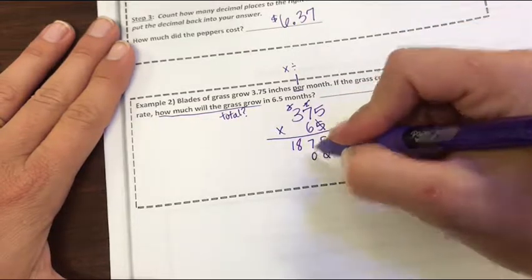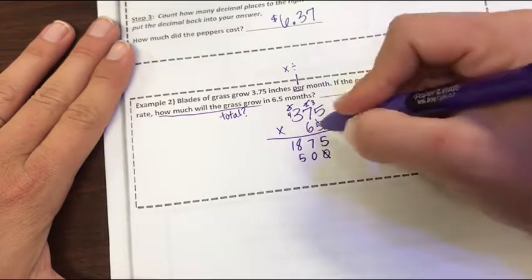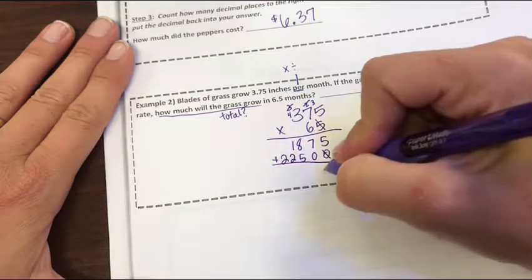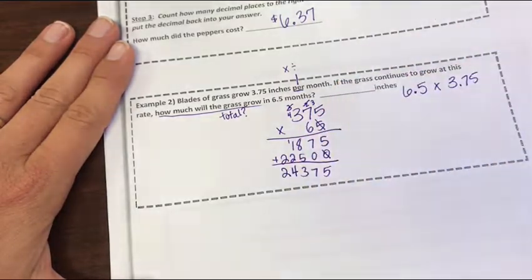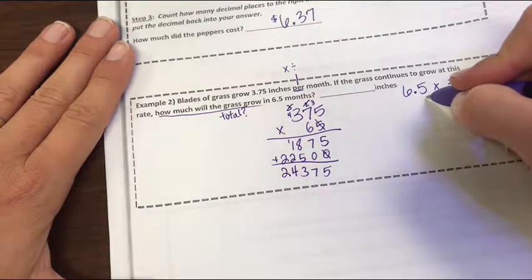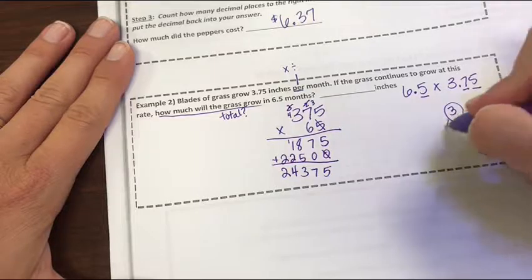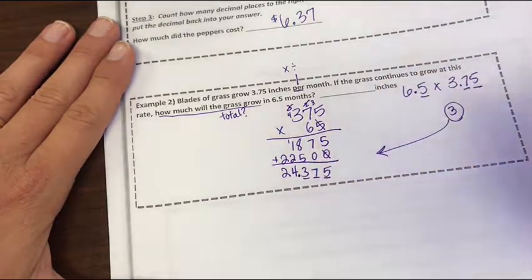6 times 5 is 30. 6 times 7 is 42 plus 3 is 45. And 6 times 3 is 18 plus 4 is 22. Add them together, and we get this number. Now let's count places to the right of the decimal. 1, 2, 3. So we're going to put 1, 2, 3 places to the right of the decimal.